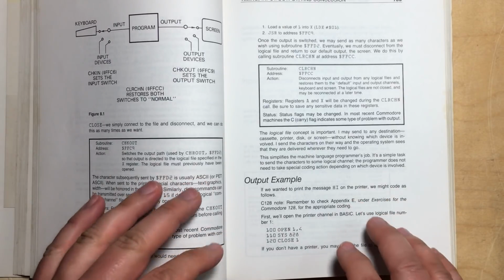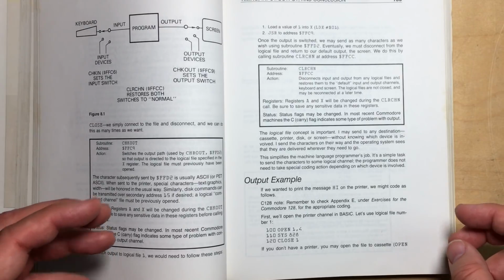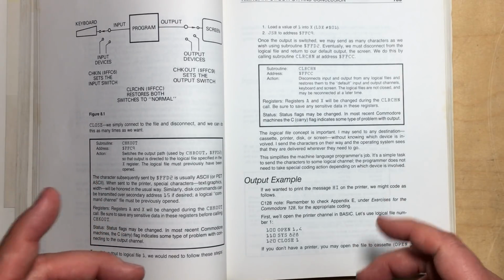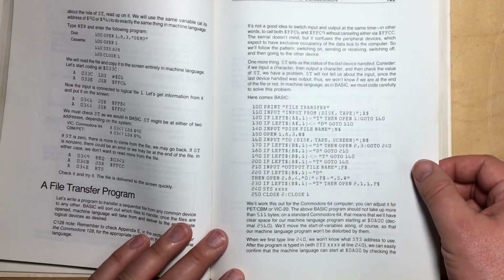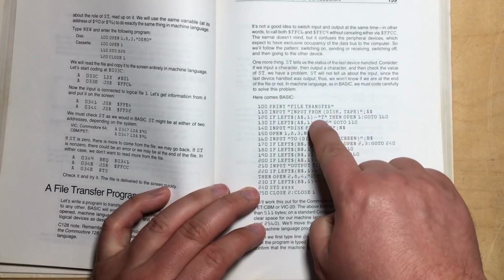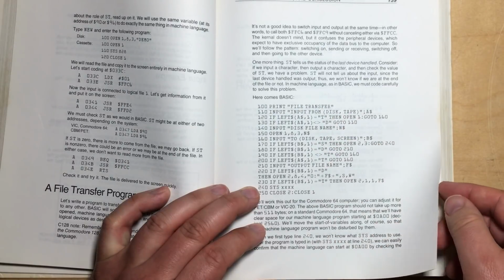So this is a very practical reason to link the two together, to use BASIC and assembly language, the strengths of both. So he makes a simple file transfer program that basically lets you take a file from anything and send it anywhere you want.